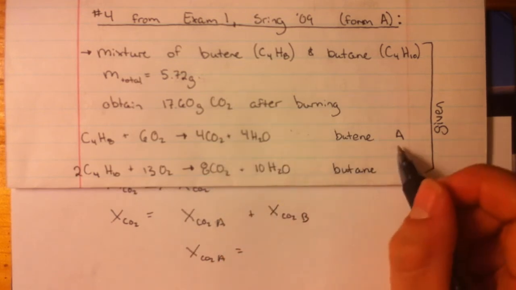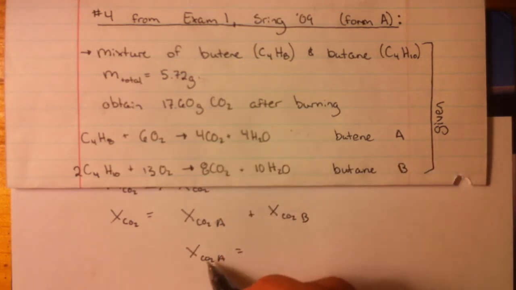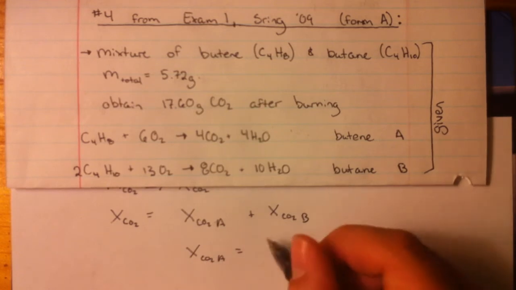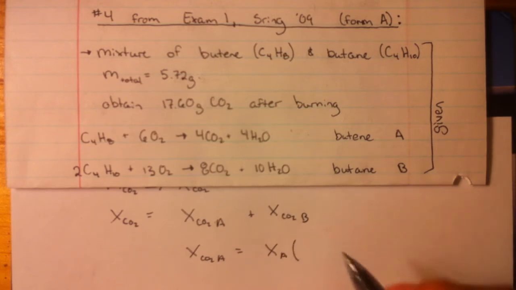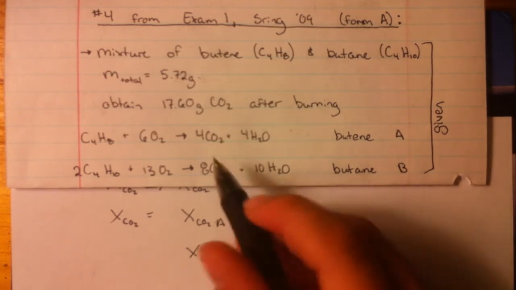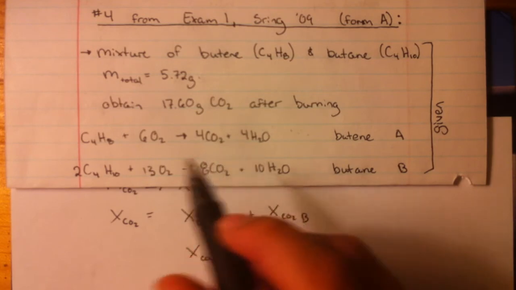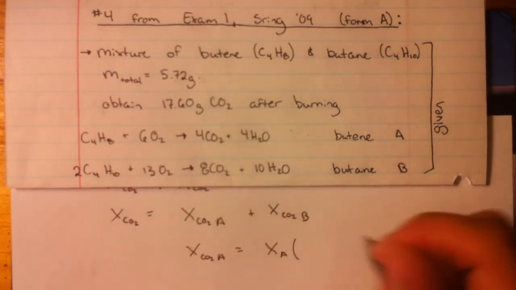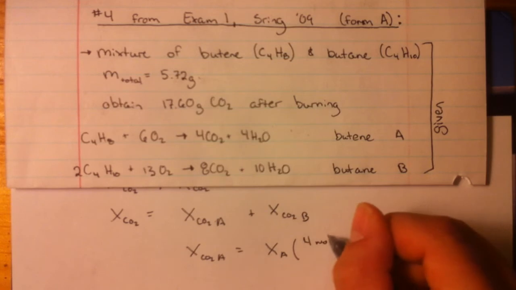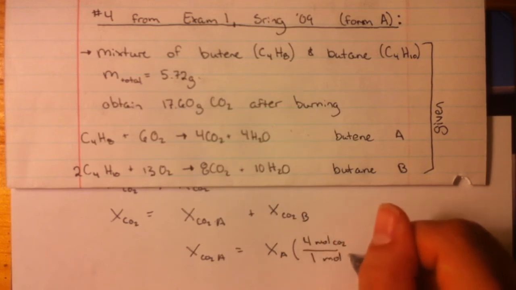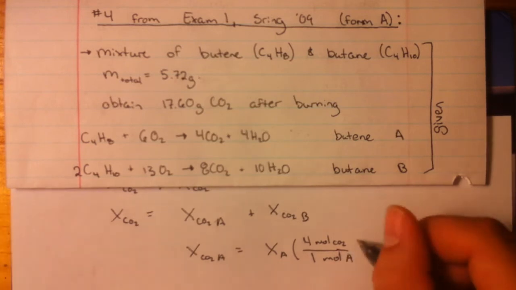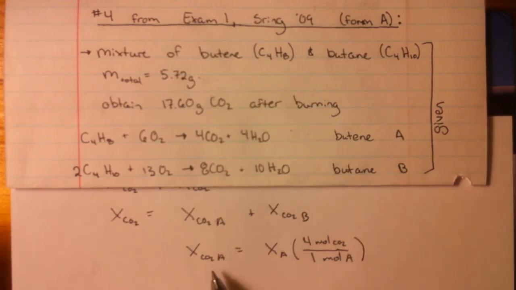So starting with butene, which is component A, we're going to say moles of CO2 equals moles of A times the relation, which is 4 moles of CO2 over 1 mole of A.